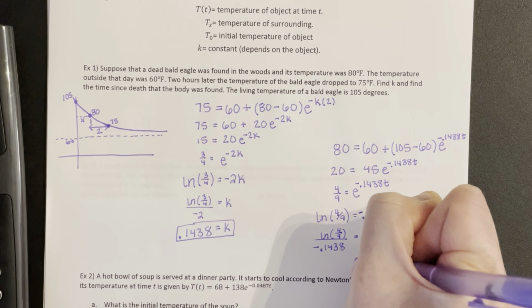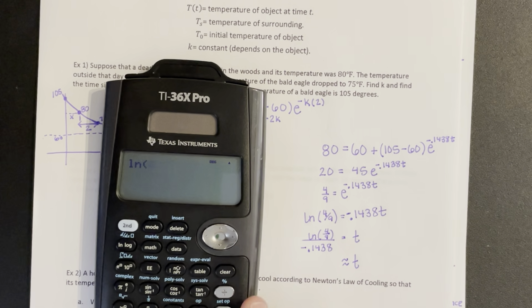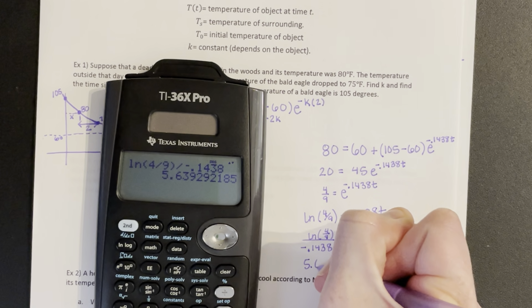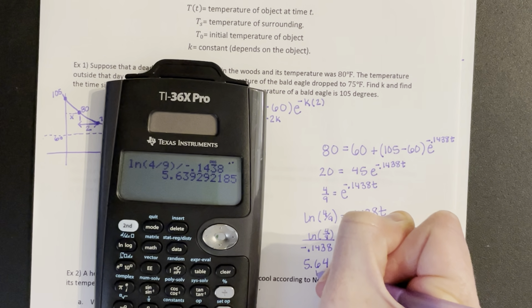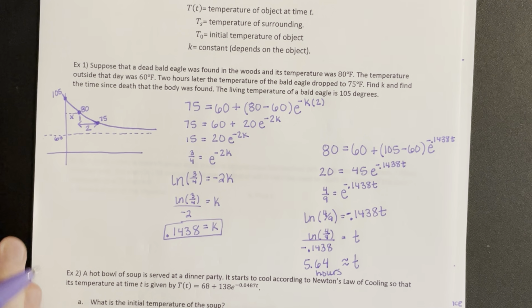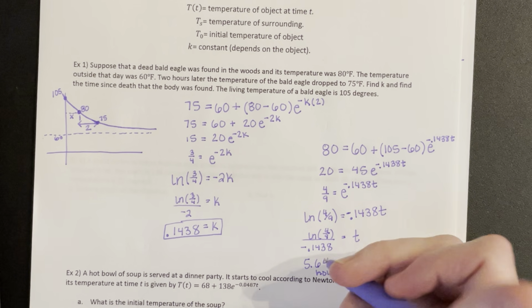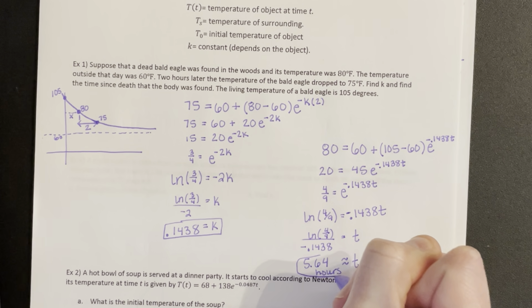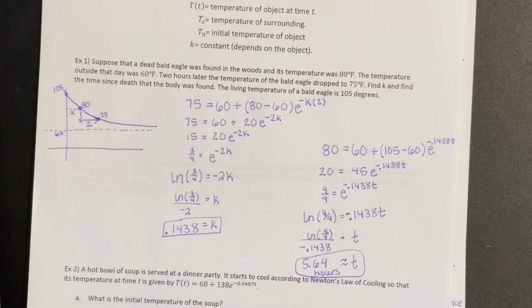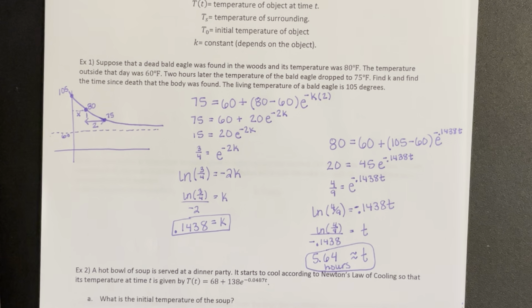Let me see, what is that approximately? The natural log of 4/9 divided by negative 0.1438 is roughly 5.64 hours later. So it did say find the time since death. It was 5.64 hours. People would use this in forensics to calculate the time of death for something if they can get the temperature reading.